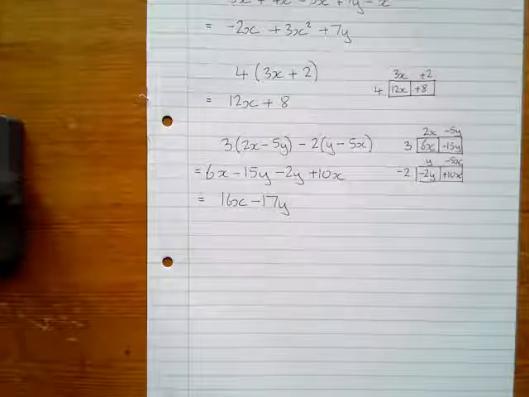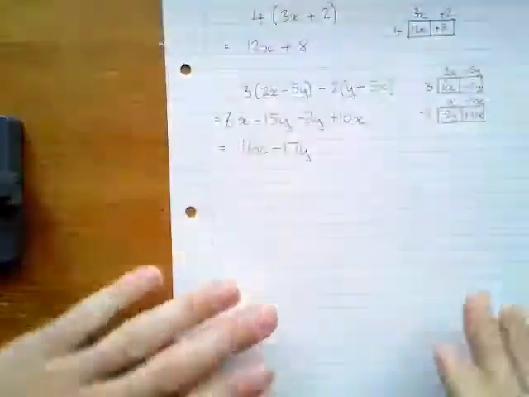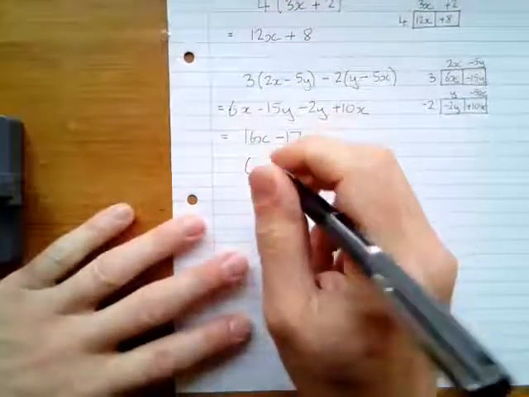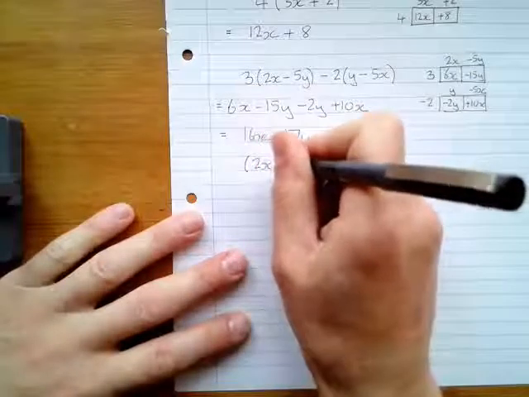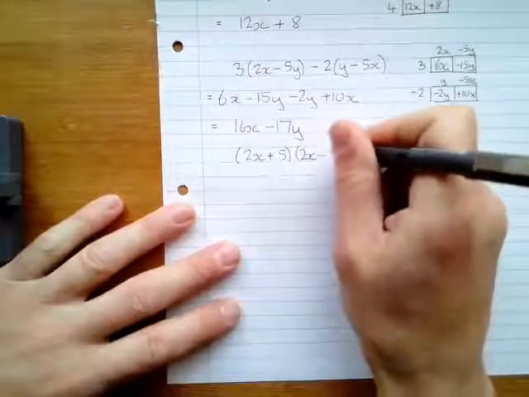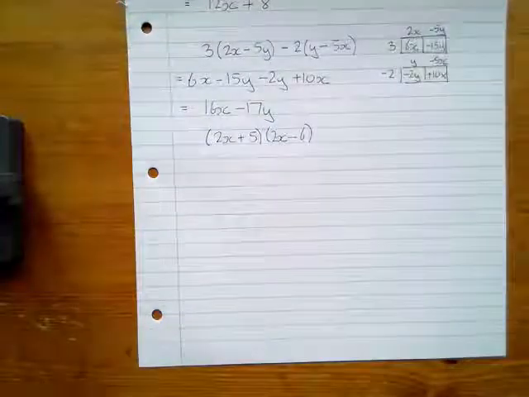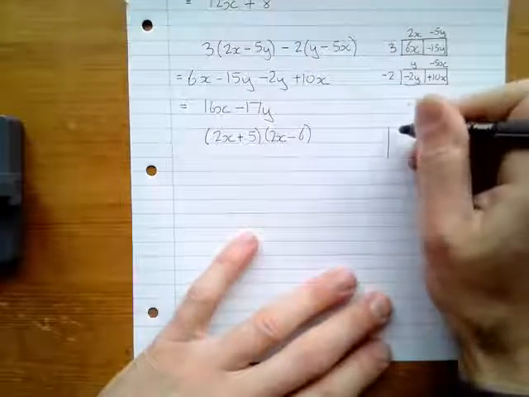Okay. I mentioned double brackets, so let's just have a go at one of those. If you had something like 2x plus 5 times 2x minus 6, then I would strongly recommend you do this one using boxes.